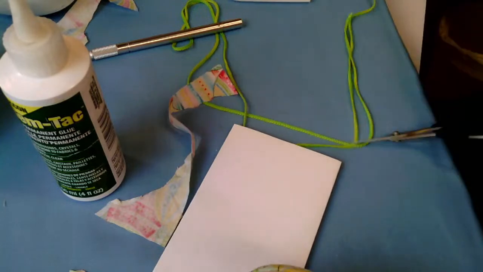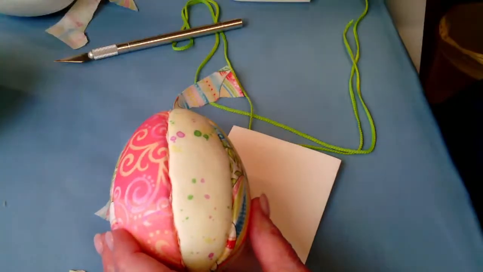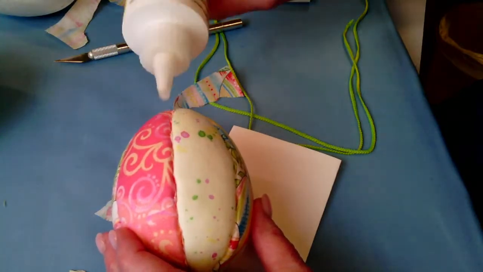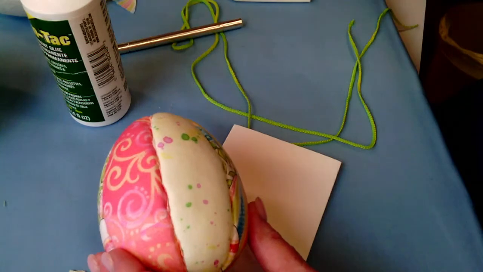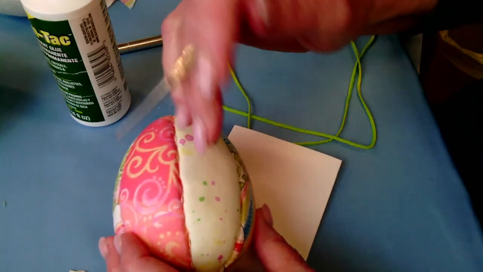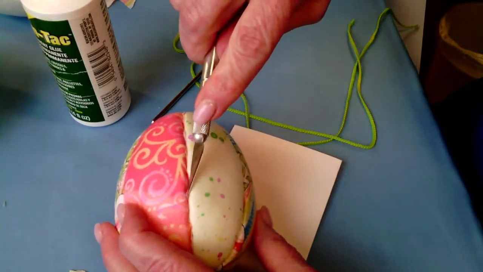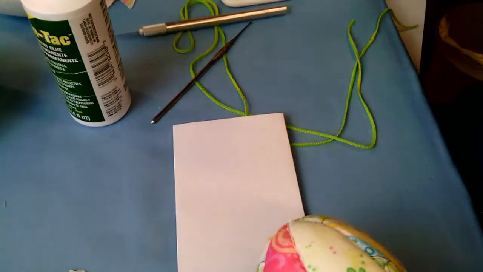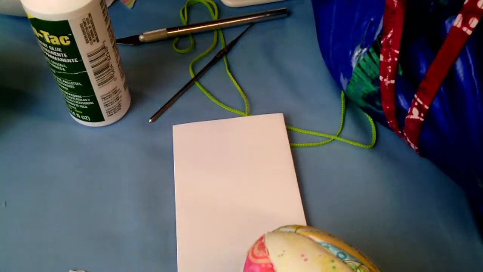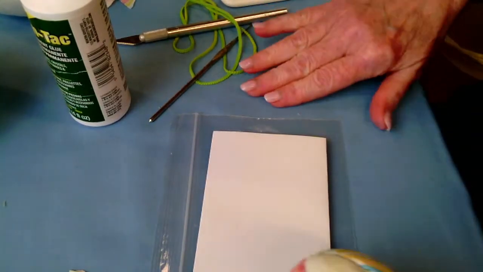So let me move all of this stuff aside. Now, I do not recommend pouring it on like this because you run the risk of it globbing out and getting all over the fabric itself and staining it. So I like to pour it out onto something like a piece of paper, and I think I'll put a little plastic underneath that because I don't want it soaking through onto the fabric underneath.